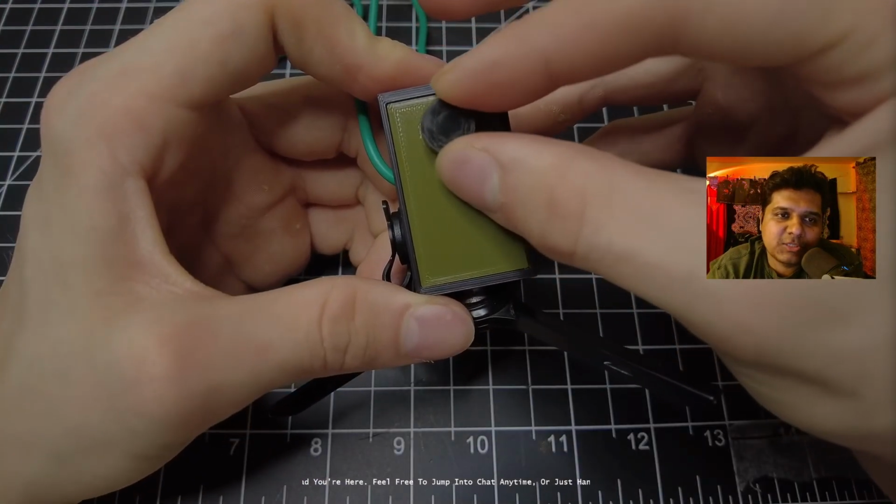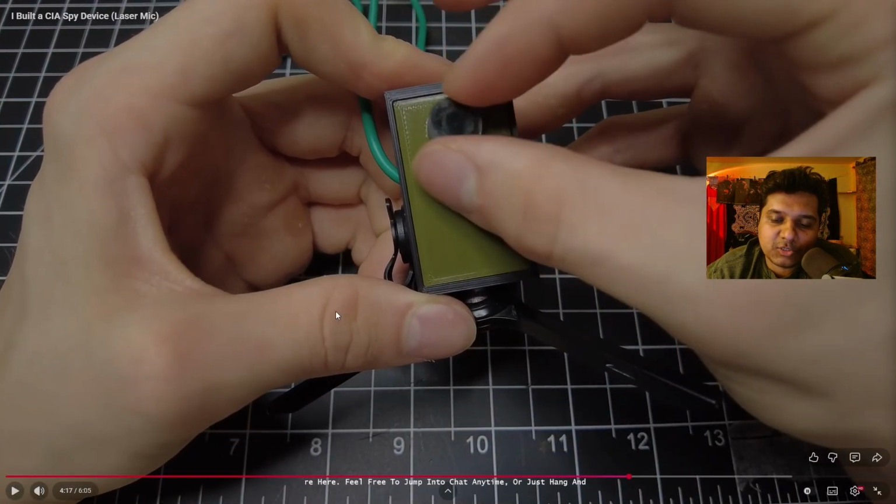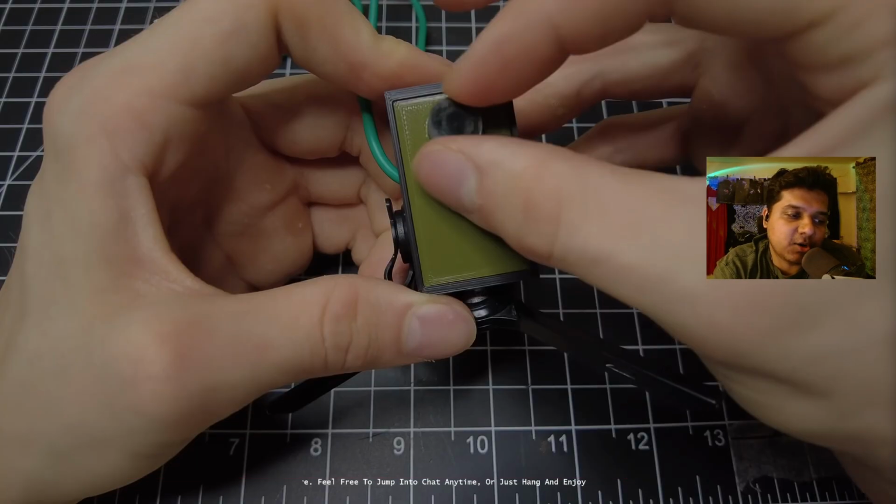open source projects, or electronics projects like this are so cool, I'll tell you.